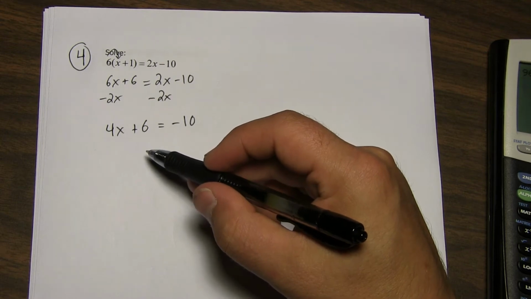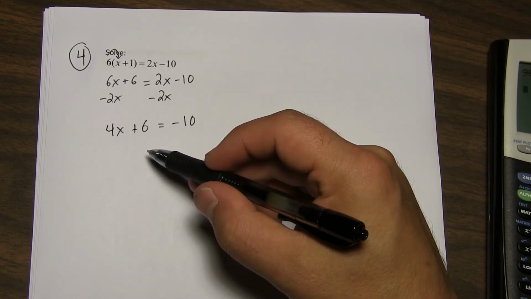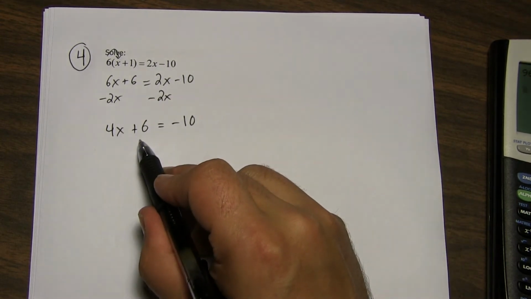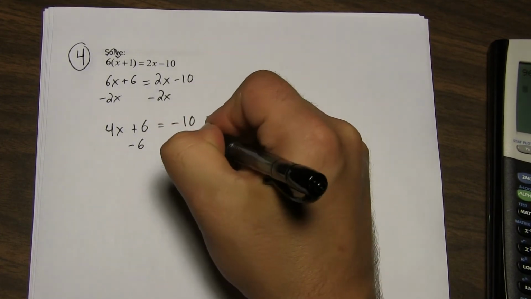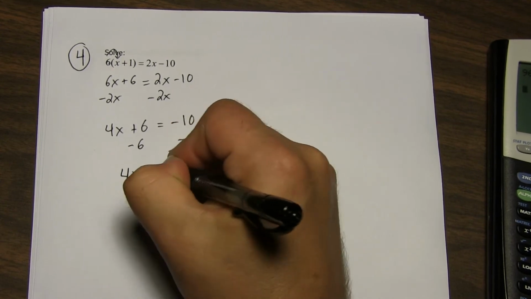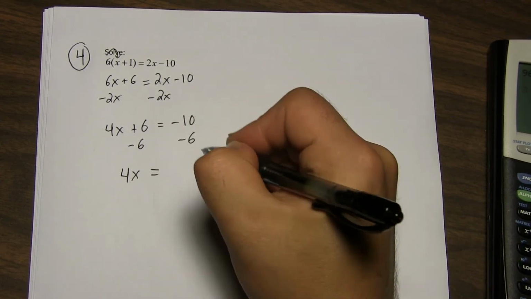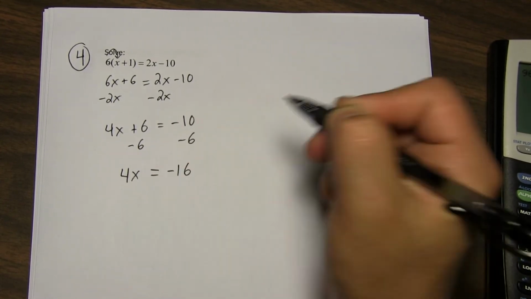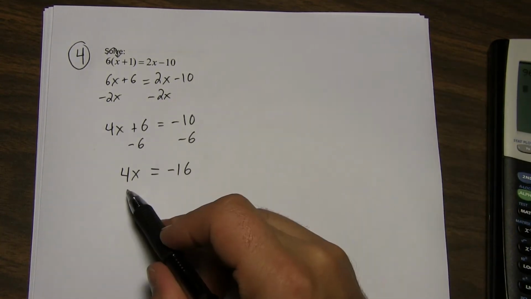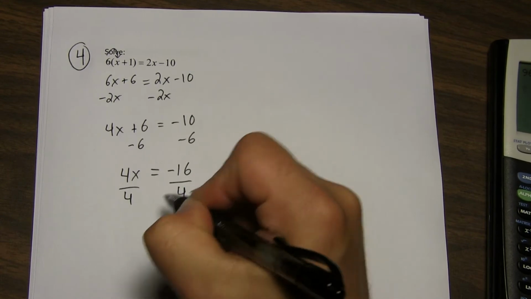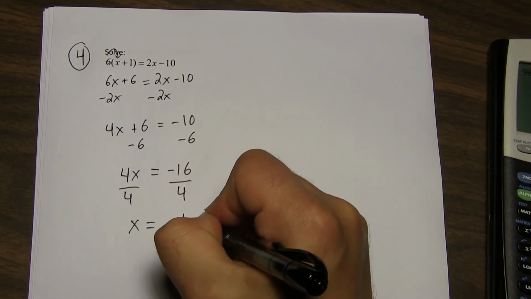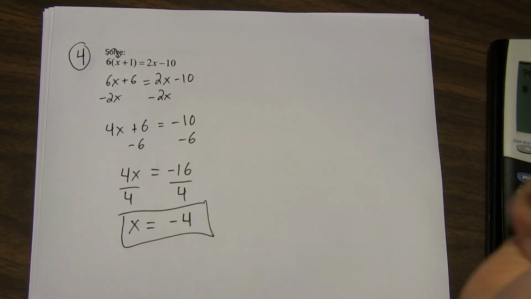Now, I'm going to turn off the annoying zoom thing that happens. There we go. Okay, now to get to this 6 over to there, since it's being added to this side, let's subtract 6 from both sides. Negative 10 minus 6 would be negative 16. Now, the last thing we have to take care of is that 4. So if we divide both sides by 4, we get x equals negative 4. There we go.